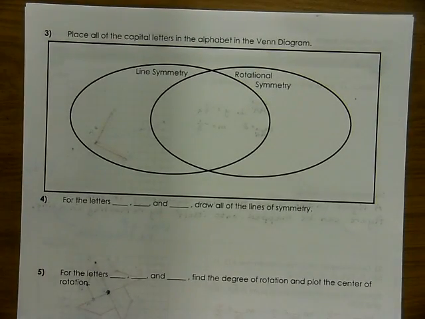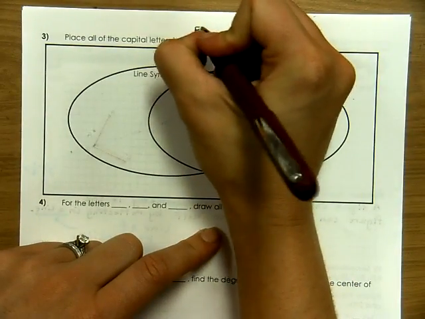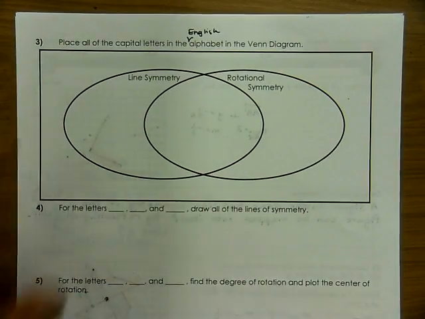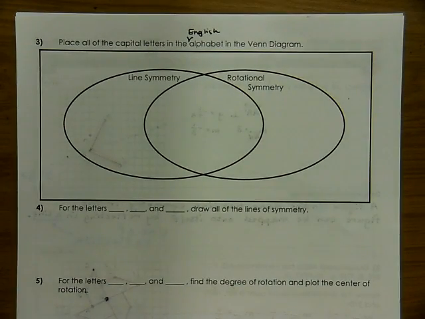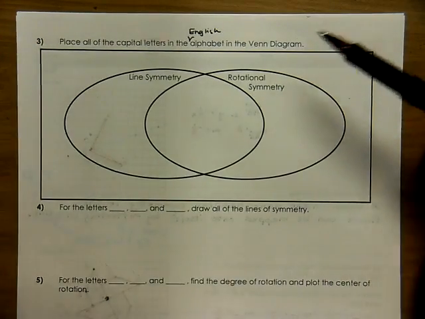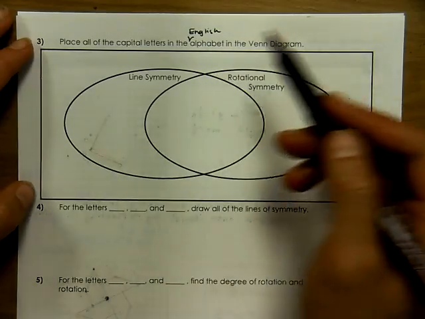If we flip to the back, I want you to place all of the capital letters in the alphabet in the Venn diagram. I want to specify, this is the English alphabet, so like what you see written here. I know there's a lot of alphabets. We're talking about this English alphabet. So create a Venn diagram. Place the letter A somewhere in here. Place the letter B, all of the letters in the alphabet.